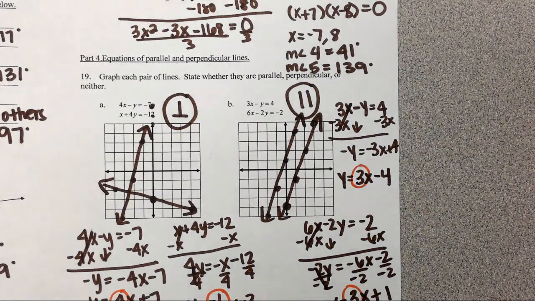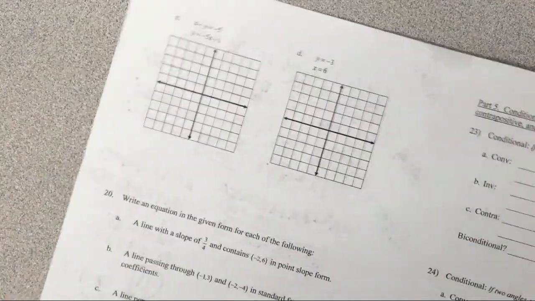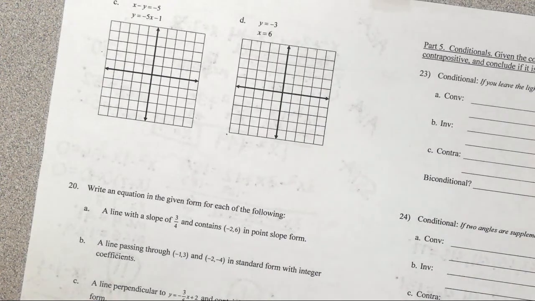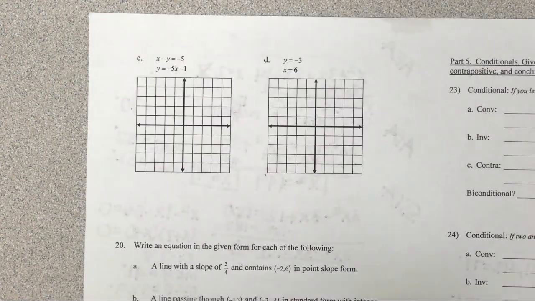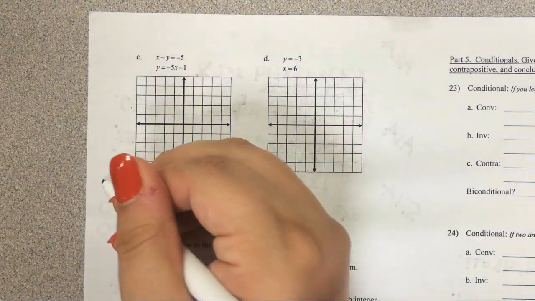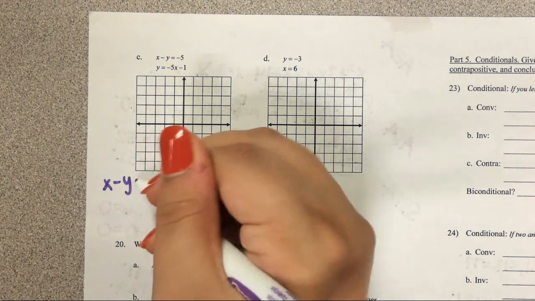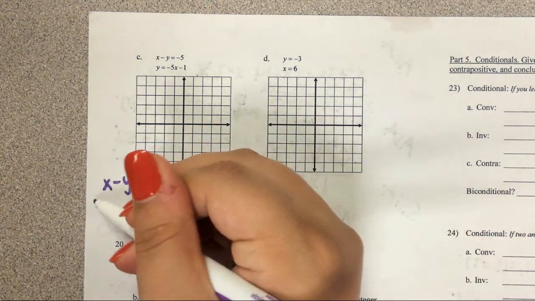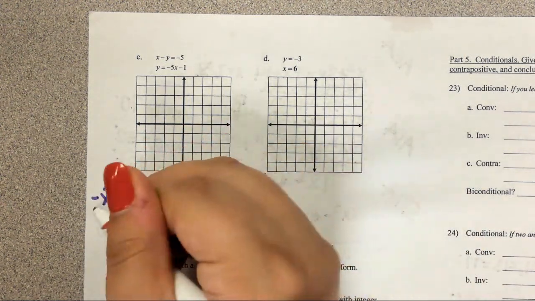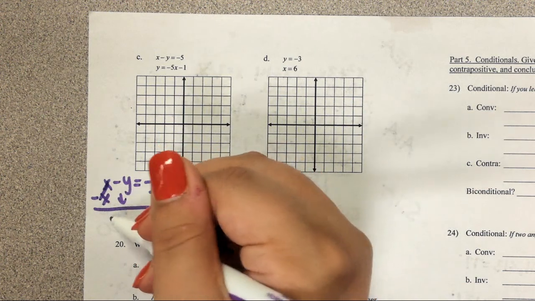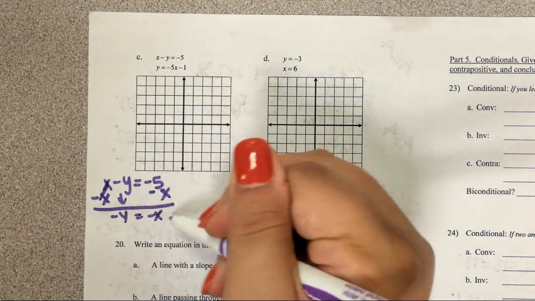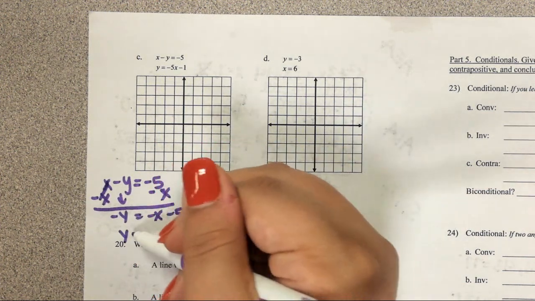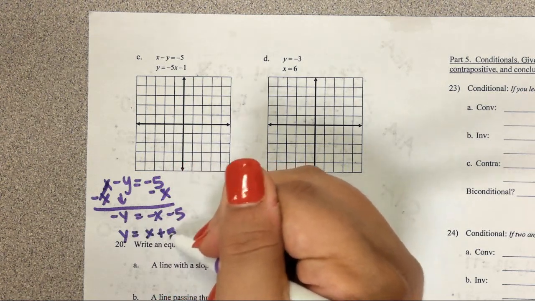Alright, halfway done with the next practice. Turning it over. Use a different color now. For C, I have x, can you see that? Minus y equals negative 5. I can change all the signs.